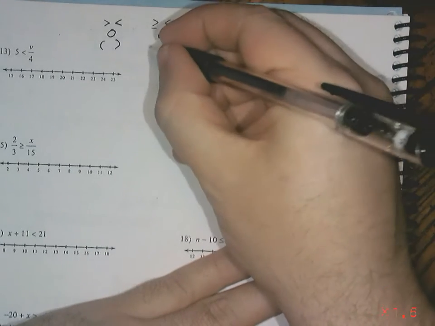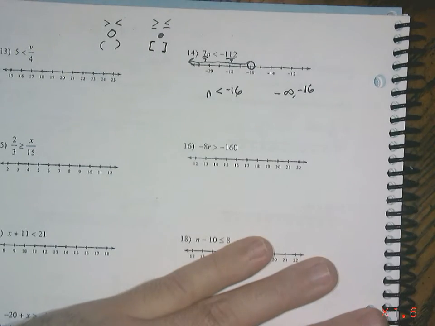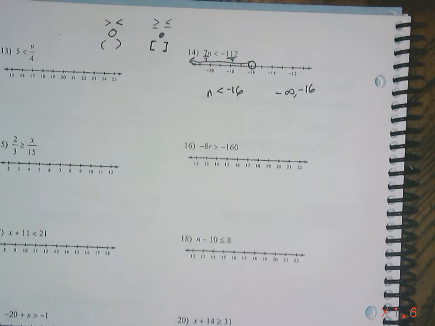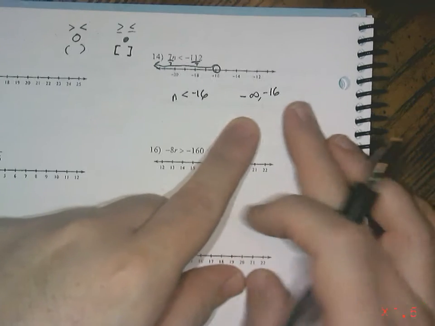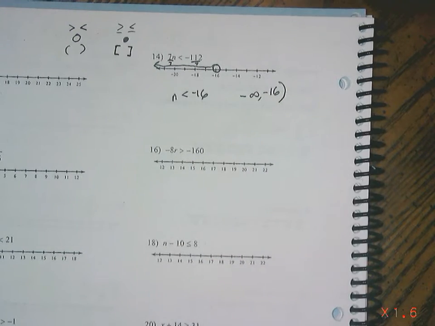If it was a closed circle, you would use a bracket to show that it is actually included in your range. So that way I can actually see what type of inequality symbols are being used in my interval notation as well. Now, I'm going to put a parenthesis next to negative 16.